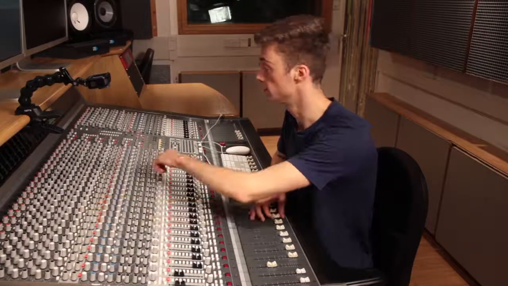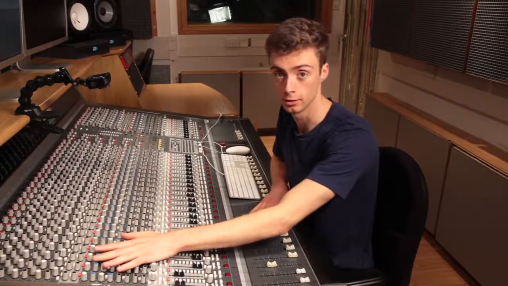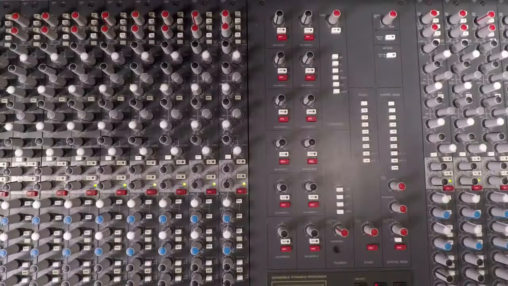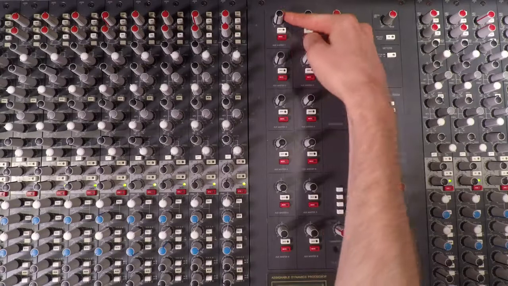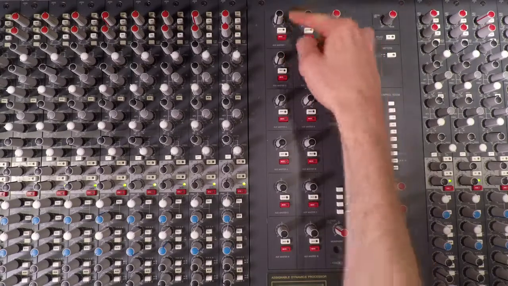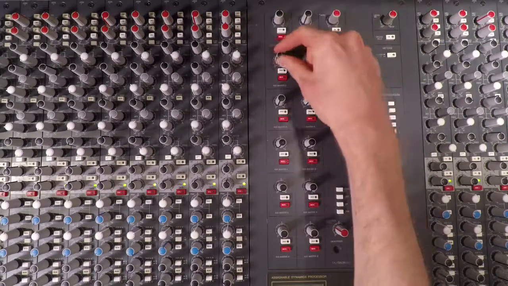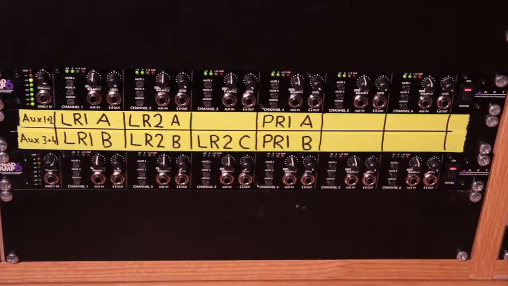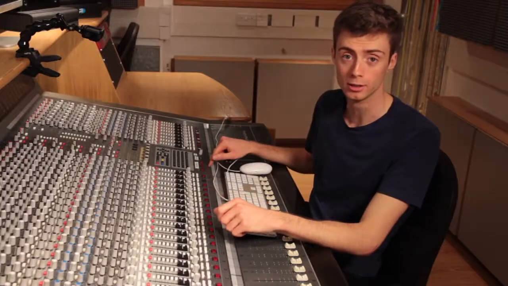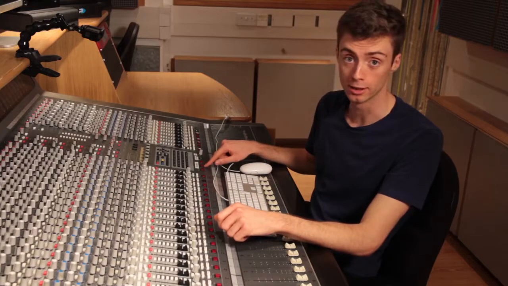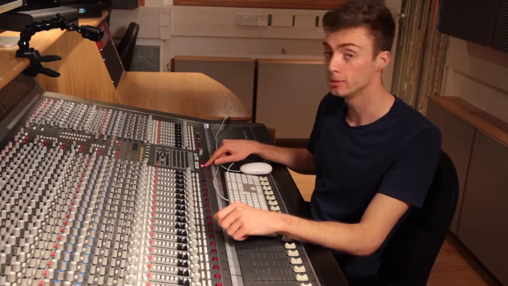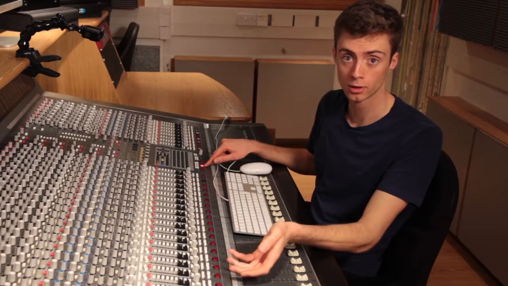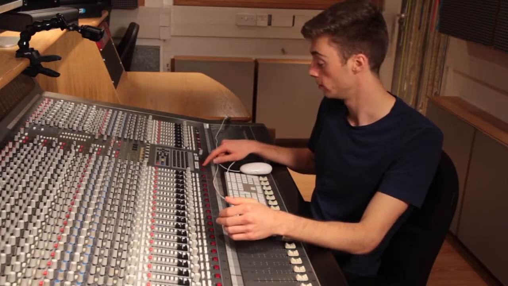Now we need to go to our master section to make sure our master outputs are set correctly. Each auxiliary has its own master, auxiliary 1 and 2. Turn these up to 12 o'clock and you should be seeing signal into your headphone amps located in the rack. Now let's have a look at setting up the talkback. The talkback button is located at the bottom of your master section. Enabling it will allow you to talk to your artist in the booth. Don't forget to disable it once you finish talking to them.